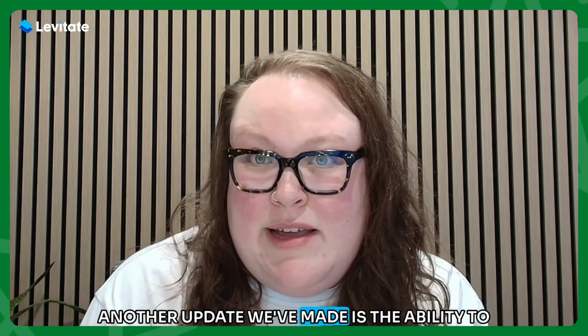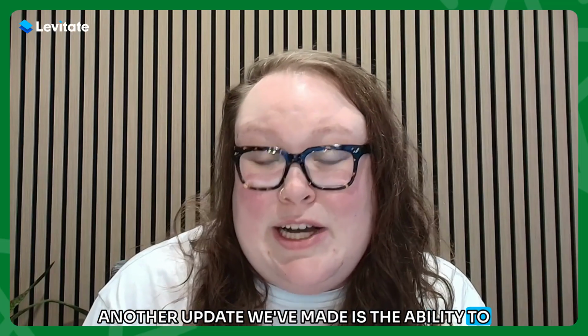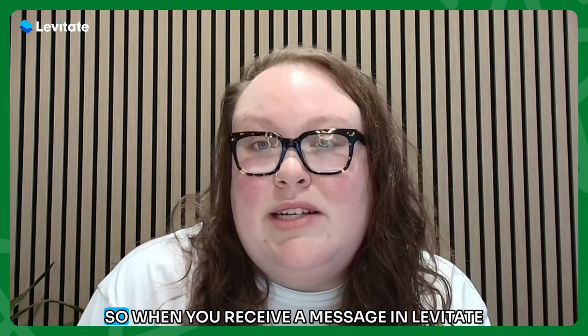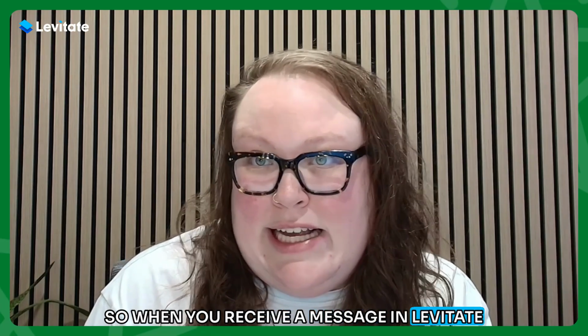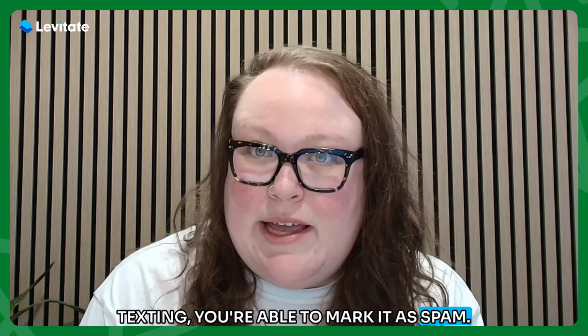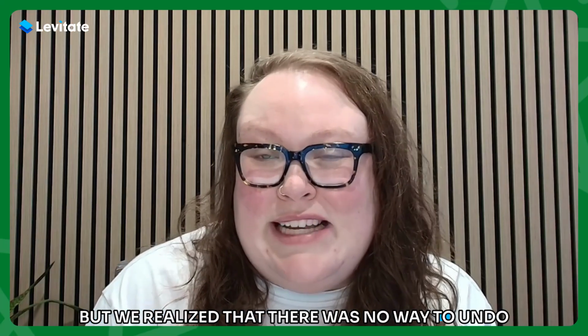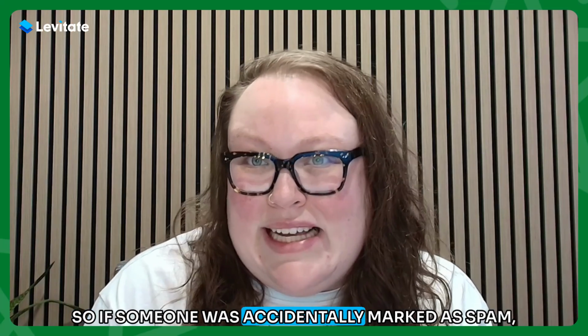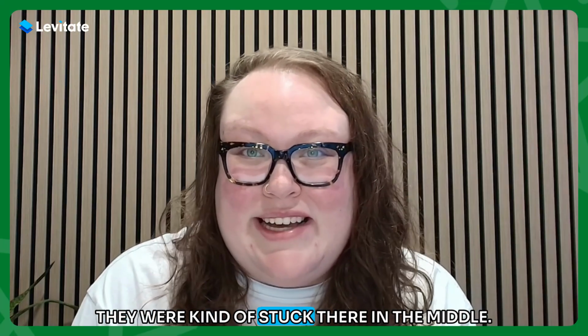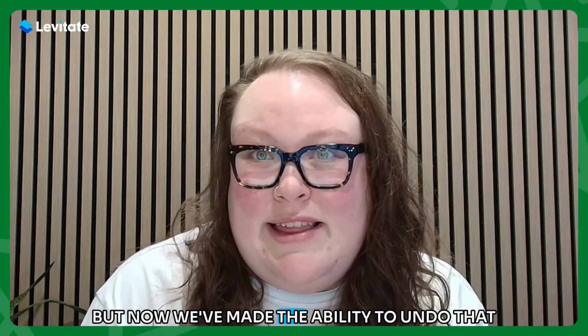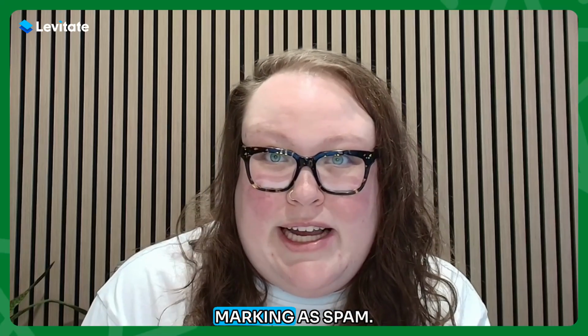Another update we've made is the ability to unmark users as spam. So when you receive a message in Levitate texting, you're able to mark it as spam, but we realized that there was no way to undo that. So if someone was accidentally marked as spam, they were kind of stuck there in the middle, but now we've made the ability to undo that marking as spam.